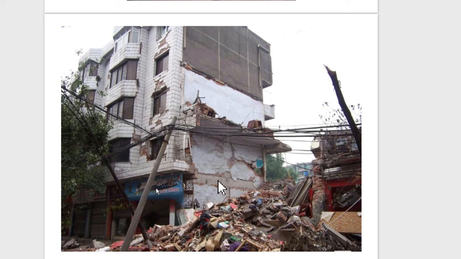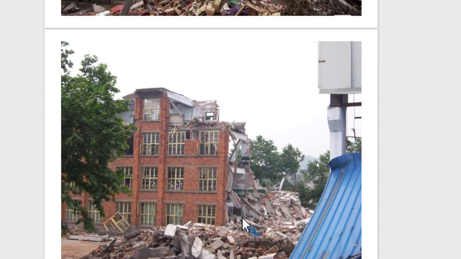And as this picture shows, this building has little damage between windows, but the adjacent building collapsed. Okay, it's the same site. One building stands and the other building collapsed.